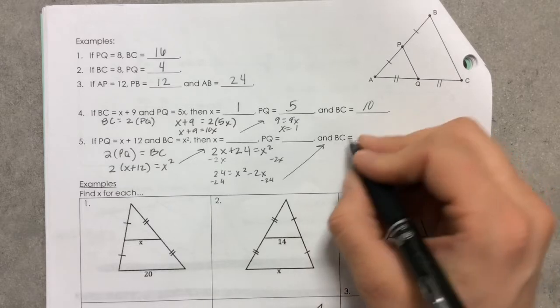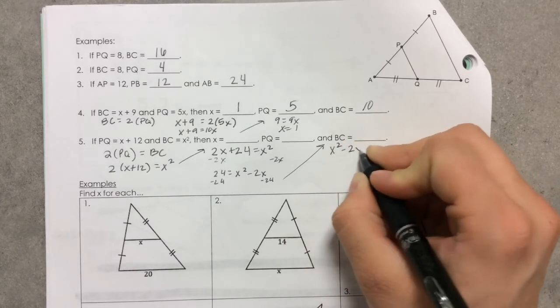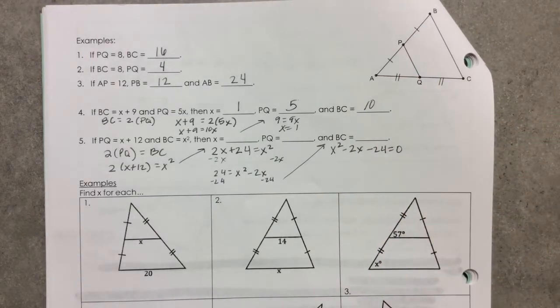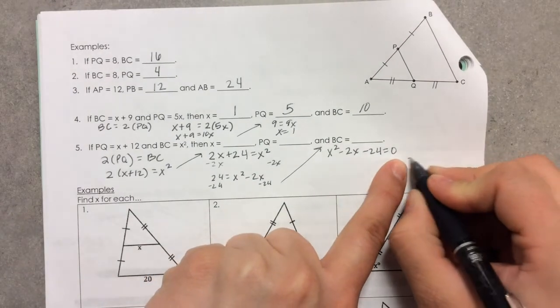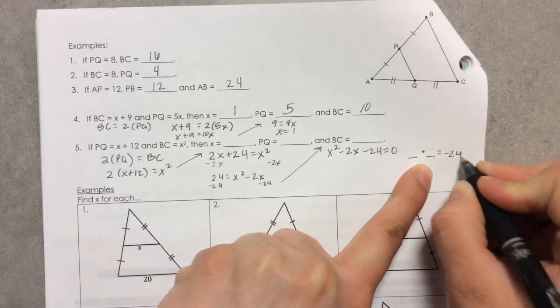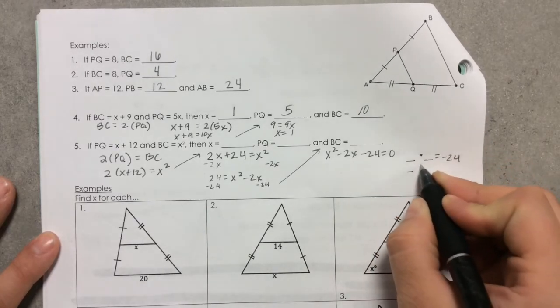And what I'm going to get is that x squared minus 2x minus 24 is equal to 0. Now, this is the point where we factor. We need to find 2 things that multiply to our c value, which is negative 24, and those same 2 things must add to negative 2.